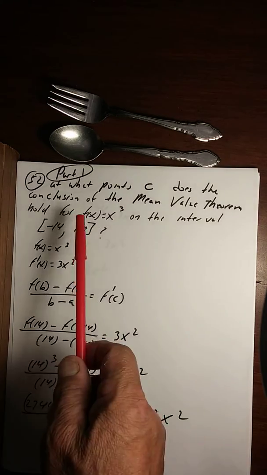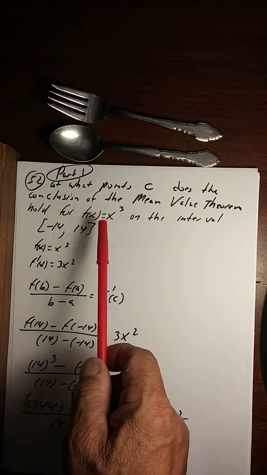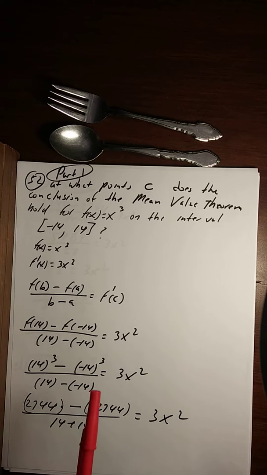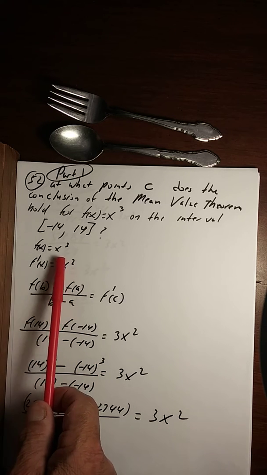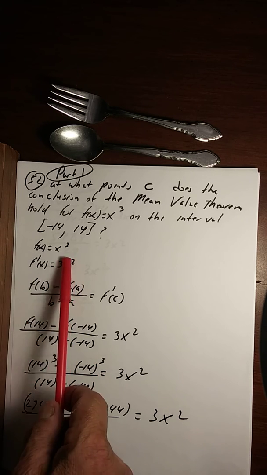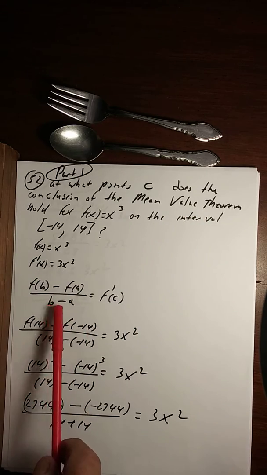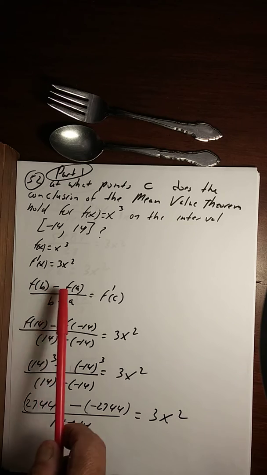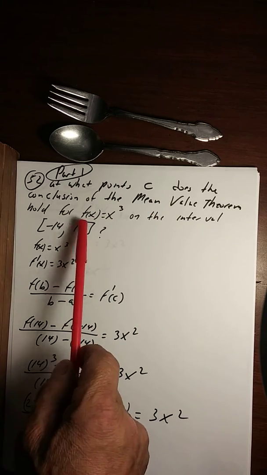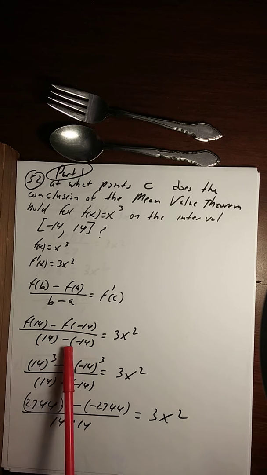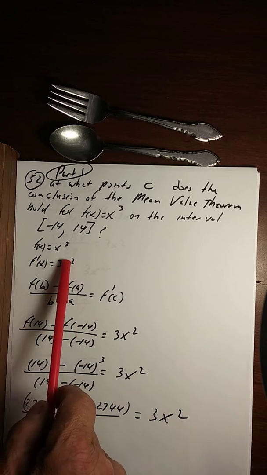At what point does the conclusion of the mean value theorem hold for f of x equals x cubed on the interval negative 14 to 14? Alright. F of x is this, the derivative is 3x squared. So now, mean value theorem, there it is right there. F of b minus f of a over b minus a, where b is 14 and a is negative 14, equals 3x squared, the derivative.